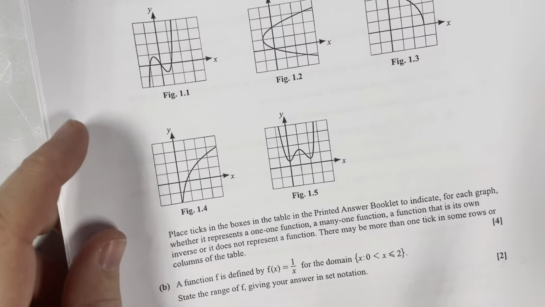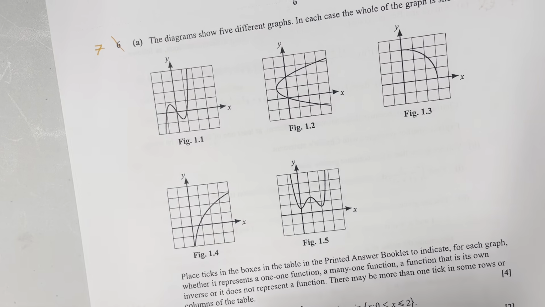And that was question 6 on the A-level paper. All right, question 6 on the further maths paper, which is question 7 on the A-level paper.